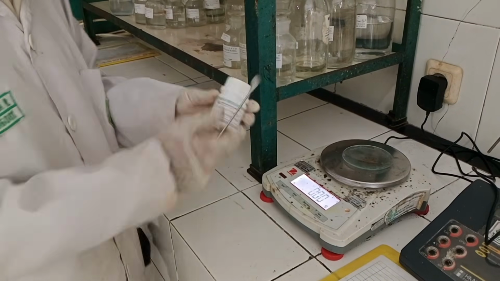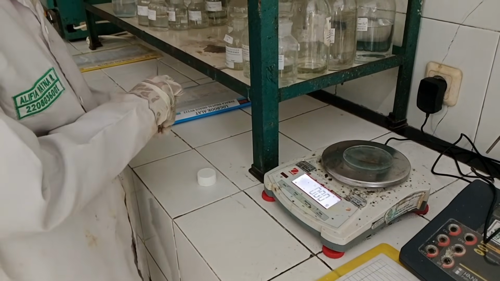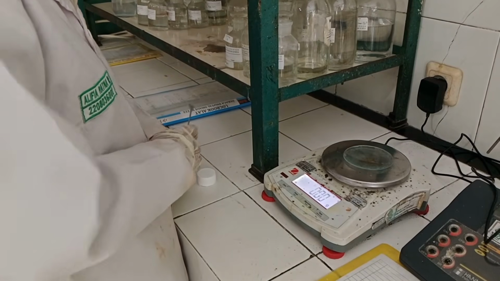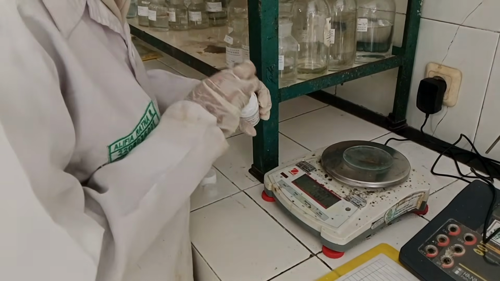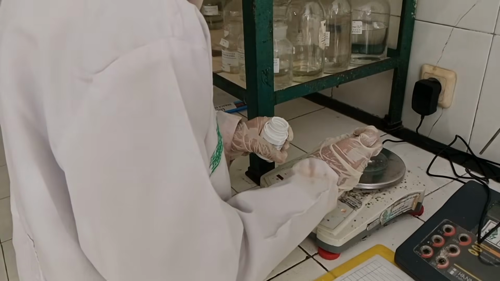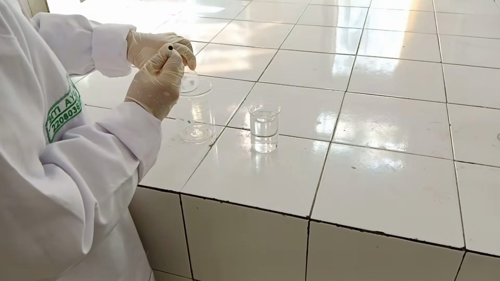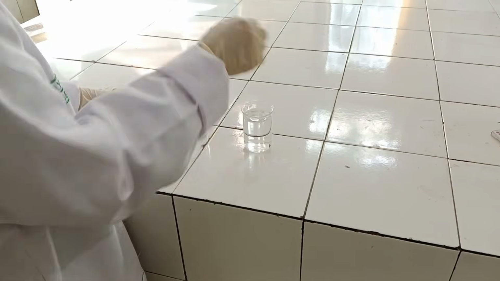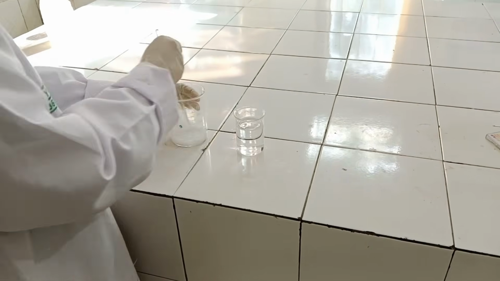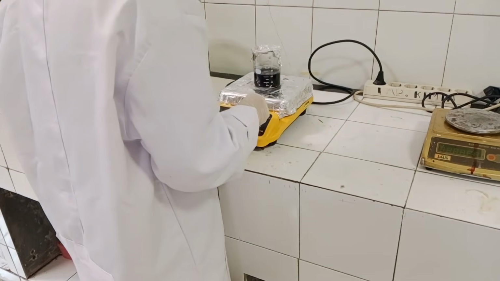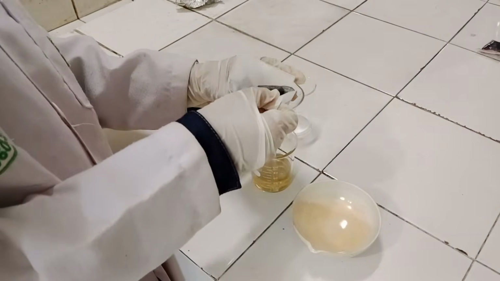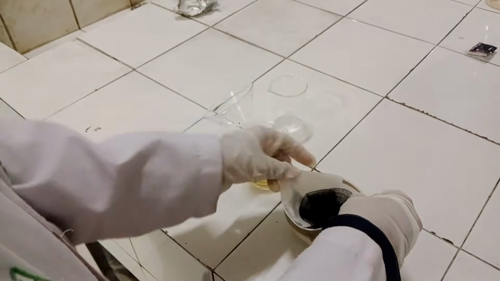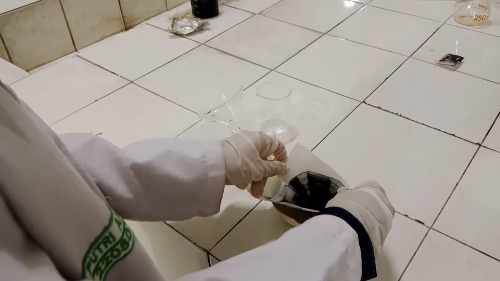CTAB solution 1% was prepared by dissolving 1 gram of CTAB in 100 ml of distilled water. Grams of activated carbon were mixed with the CTAB solution and stirred for 24 hours. The suspension was filtered and dried at 75 Celsius for 6 hours.